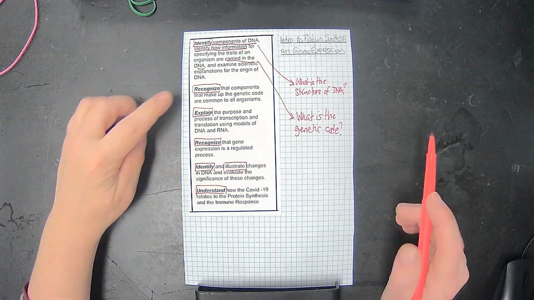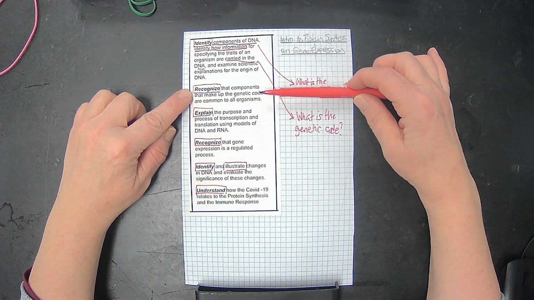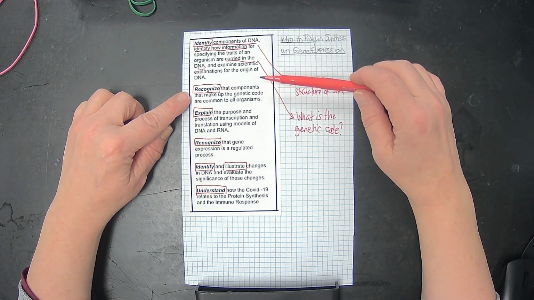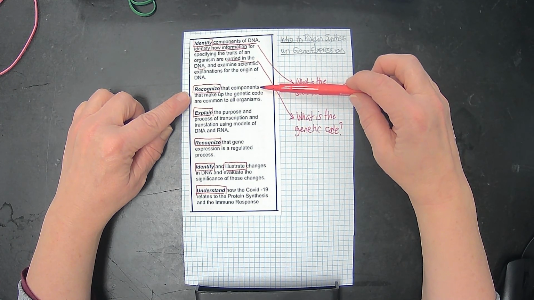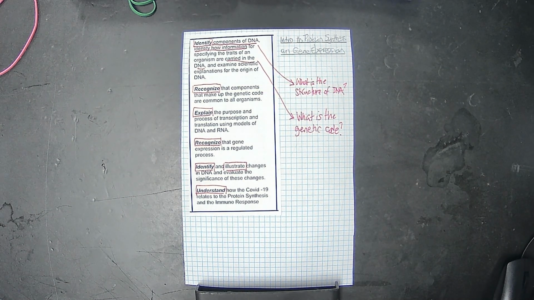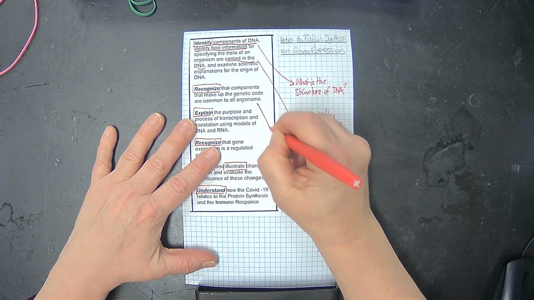All right, this next one here is one of the biggest misconceptions that people have. The actual objective says, recognize that the components that make up the genetic code are common to all organisms. Okay, I want you to think carefully about this.